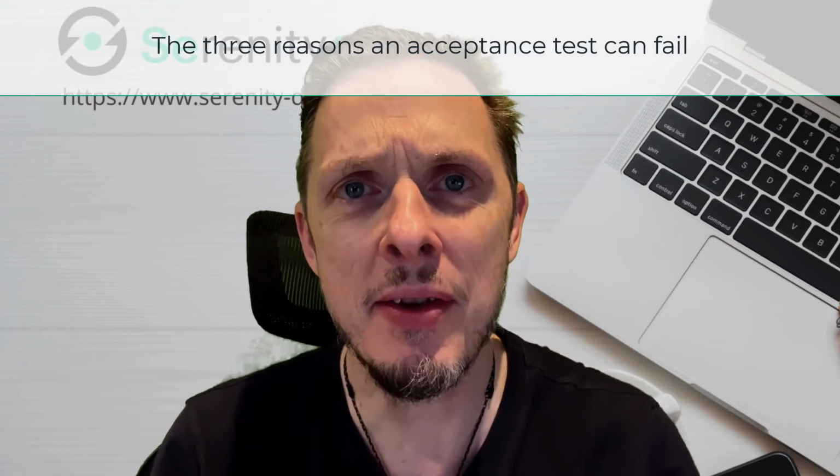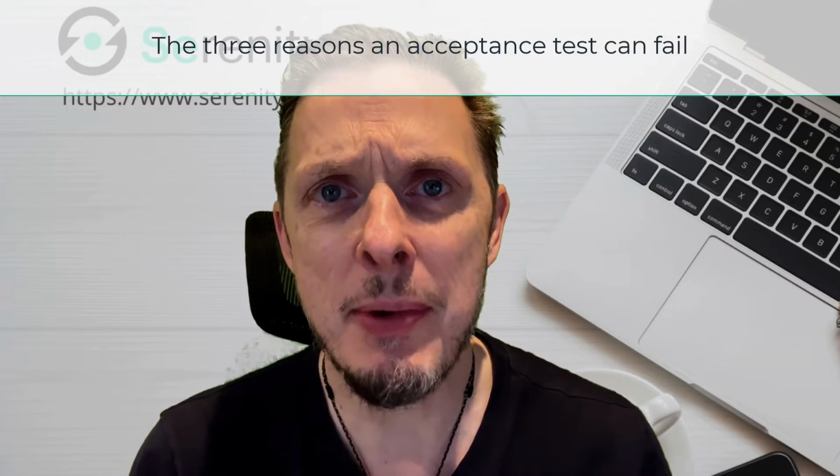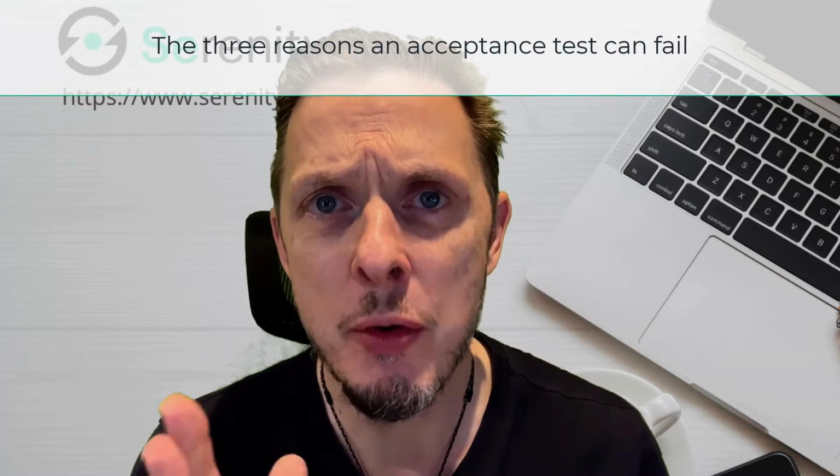What are the 3 reasons an acceptance test can fail, an automated acceptance test? Imagine you've written a test suite and some of your tests have gone red. In fact, there are 3 reasons that any of these tests has gone red. And it's really important to be able to understand what those 3 categories are, to be able to identify which category you are in, and to be able to know what to do.